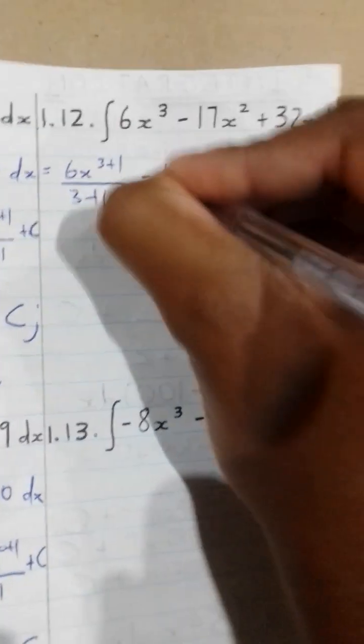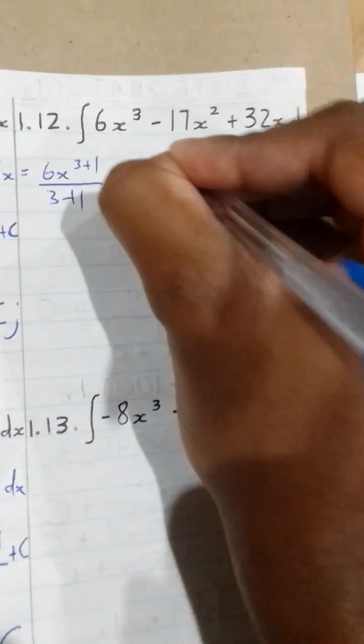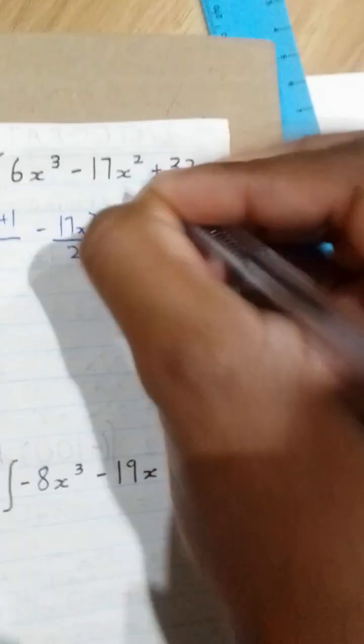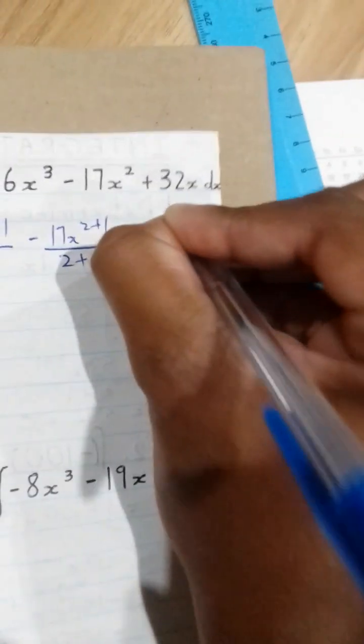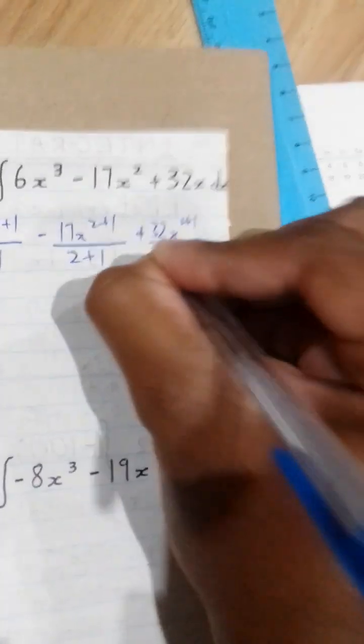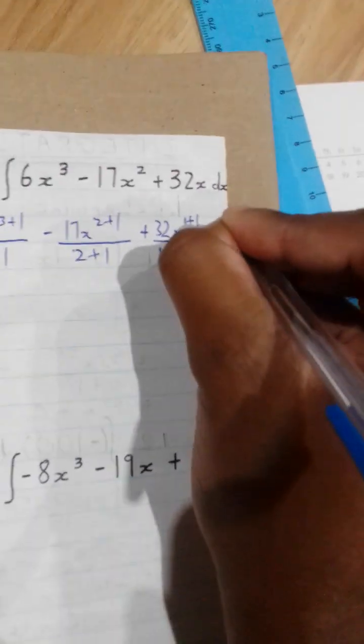This is going to be 6x 3 plus 1 over 3 plus 1, minus 17x 2 plus 1 over 2 plus 1, plus 32x 1 plus 1 over 1 plus 1, plus c.